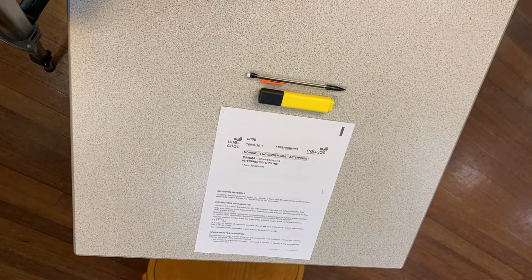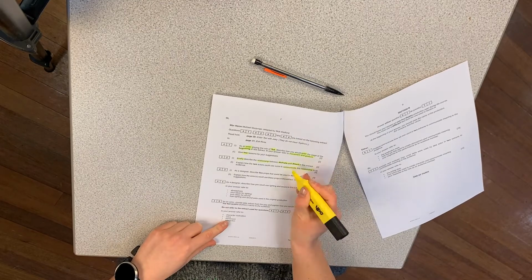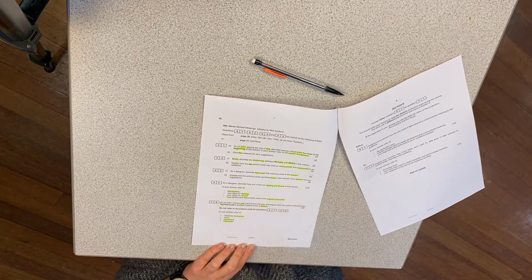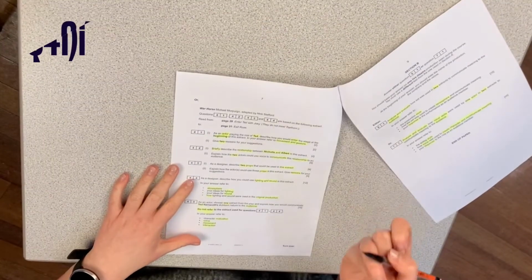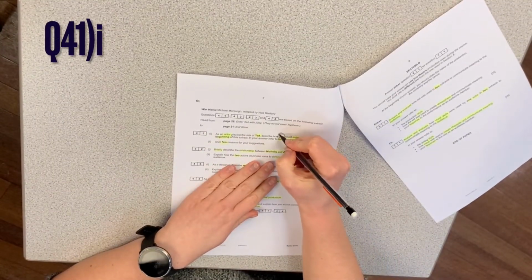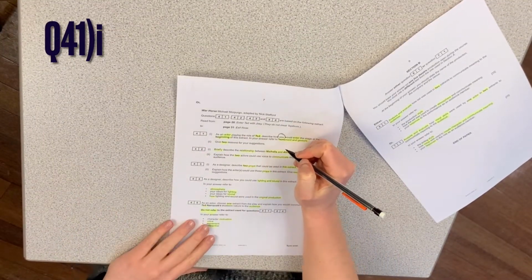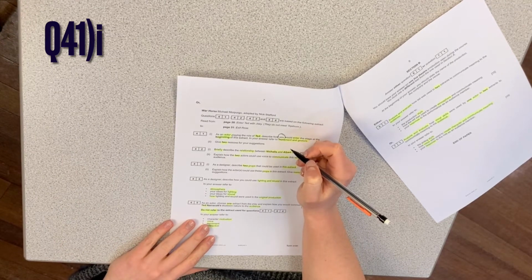I'm starting by doing exactly what I'd expect you to do in the exam by highlighting all of the command terms so it can direct any of my answers. I'm now imagining I've answered the exam, I've got some feedback, I'm going to go through the questions to see if I could answer them better this time.